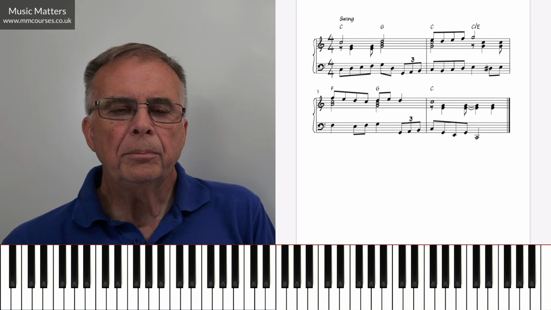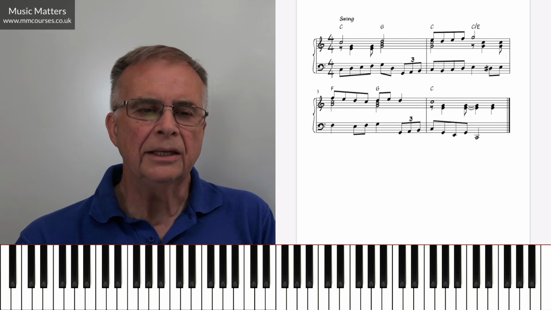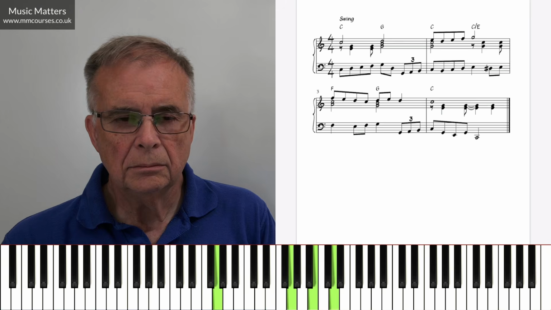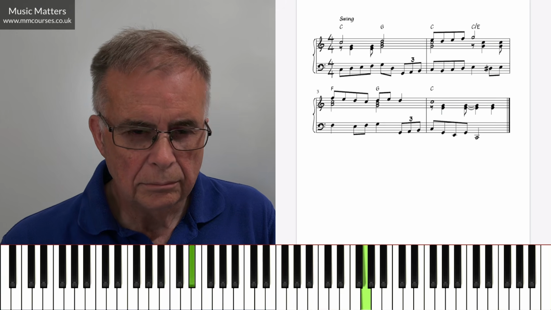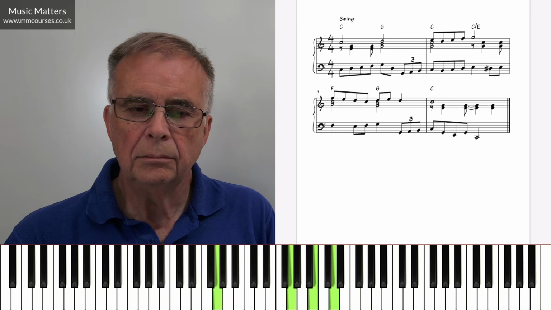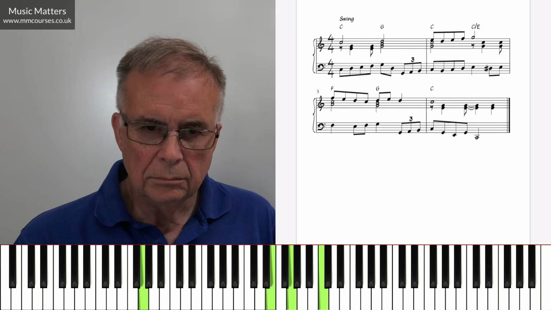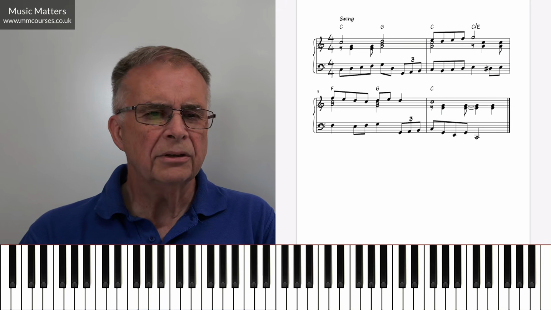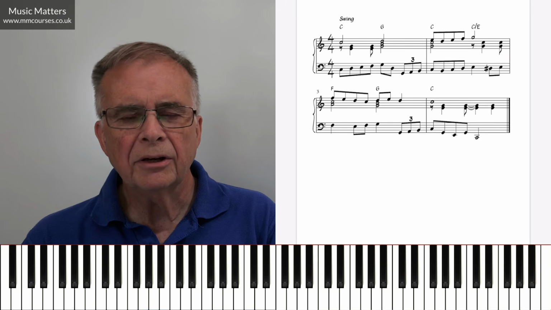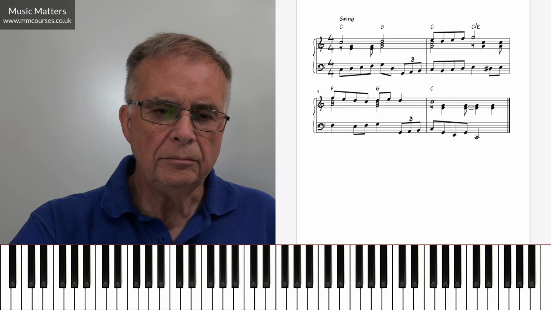So if I play this with a swing, you get this. So you see, it gives it a different kind of feel, doesn't it? Just to have a swing rhythm.